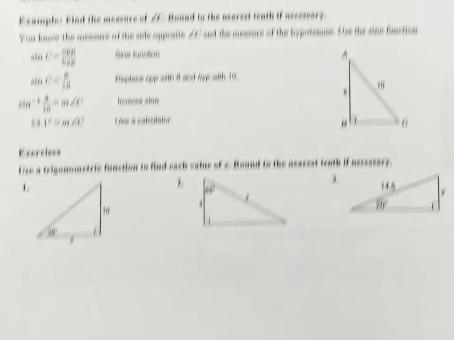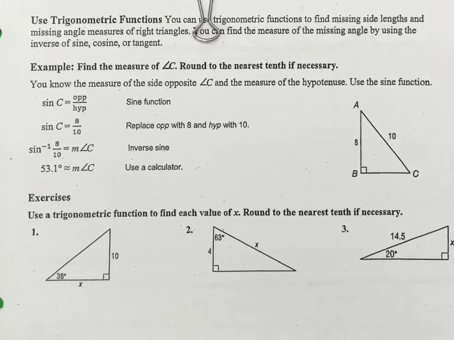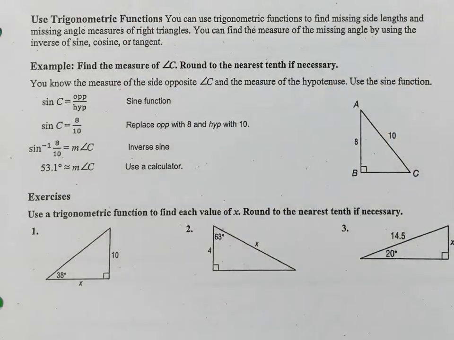Okay, pop quiz, you ready? The 6 trig functions that we learned on Friday, right? Sarah Avery, can you tell me the 3 important ones that we learned last year? Sine, cosine, and tangent. Very good.